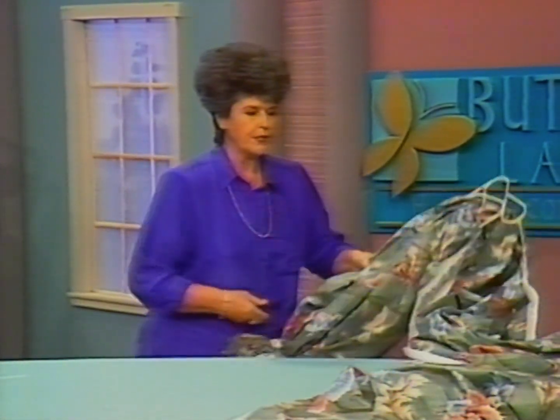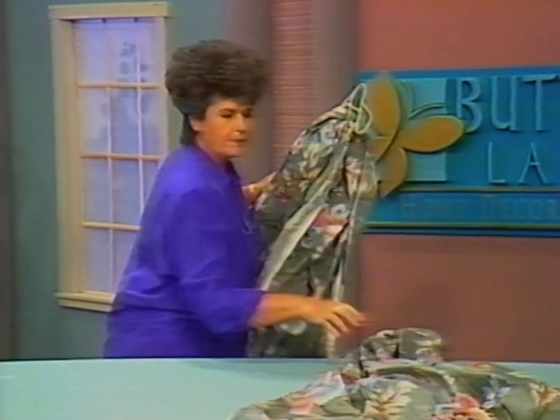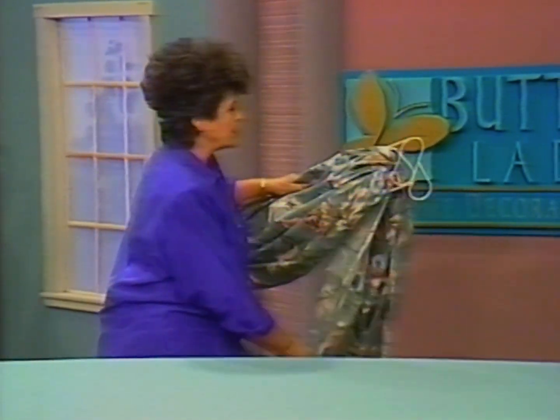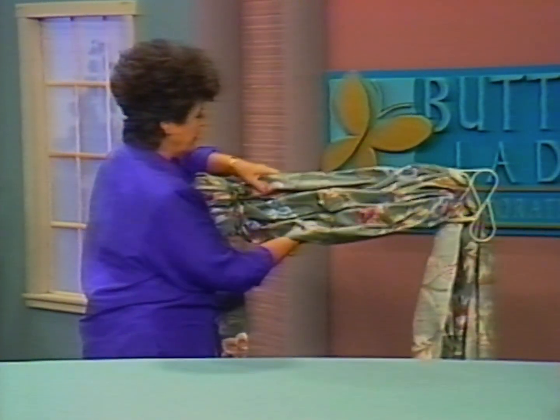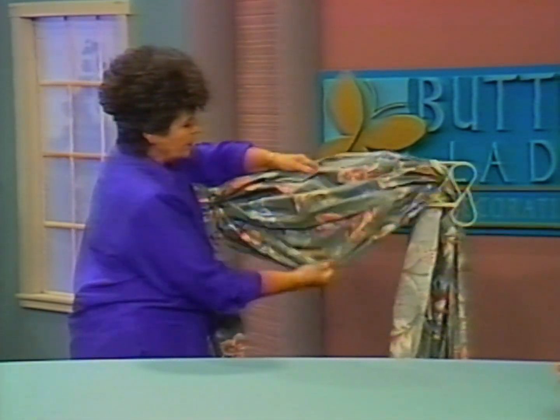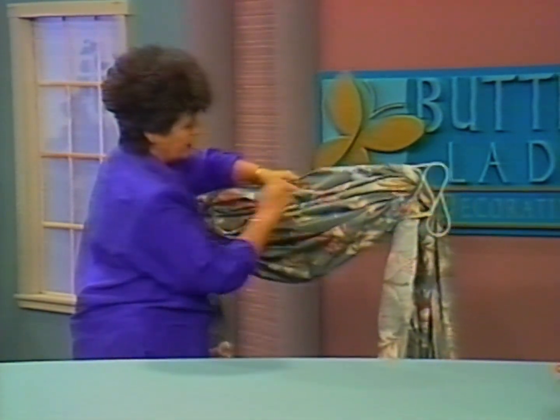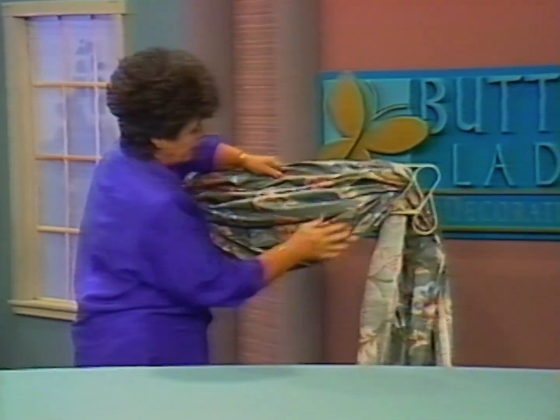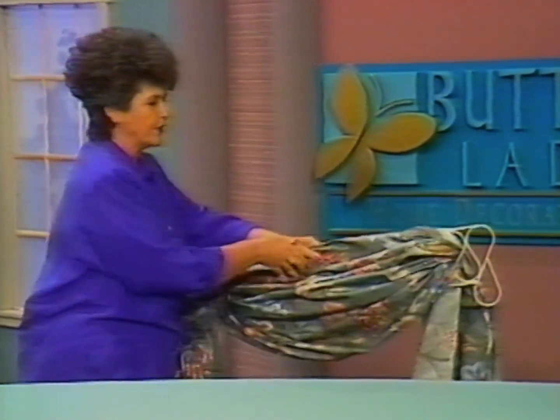And what we're going to do with this side of the fabric is simply make a long straight look, which is very, very elegant in a formal living room or dining room. And this will automatically just pleat itself. You can pull this through and it'll just pleat itself and give you the kind of swag that you want.